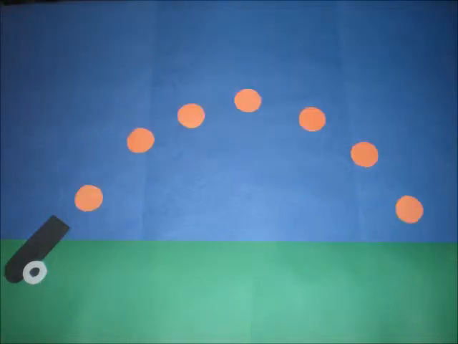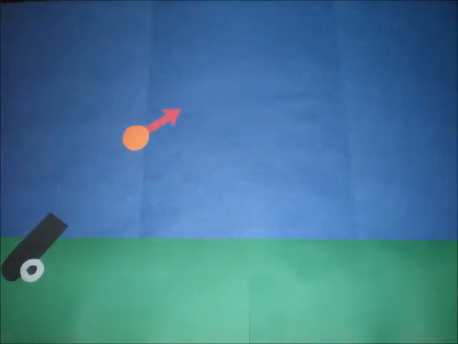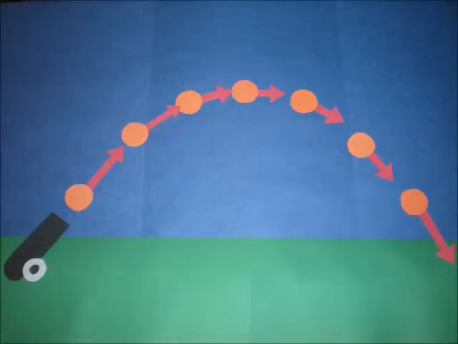Let us watch that again, only this time we will include the cannonball's velocity vector and see how it changes through its trajectory. As you notice, the magnitude and direction of the velocity vector continuously changes throughout the cannonball's trajectory, and if we take a few moments of the trajectory and combine them into one image, we can see this more clearly.